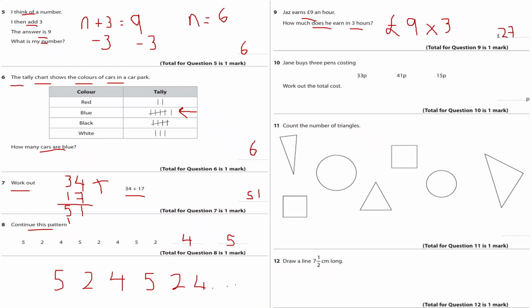Question 10. Jane buys 3 pens costing 33p, 41p, and 15p, or pence, or pennies, you might hear me say. Work out the total cost. So we've got 33 plus 41 plus 15.